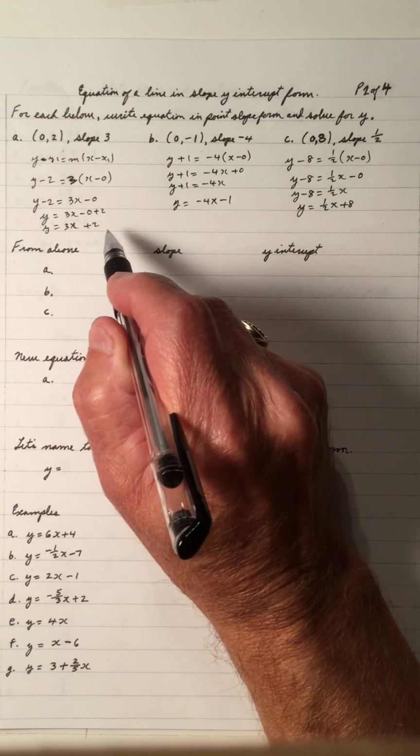Now, okay, let's look at the new equations that we derived. The new equation from A was y equals 3x plus 2. B was y equals negative 4x minus 1. And C was y equals 1/2 x plus 8. So notice the point slope forms are now converted to these forms.